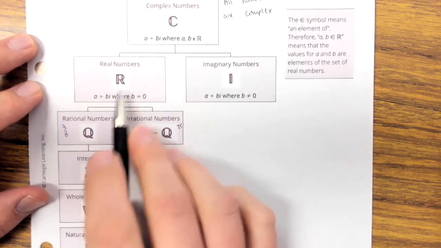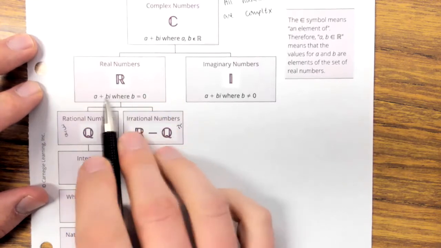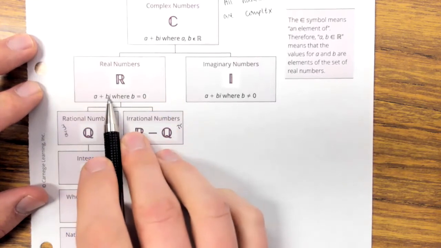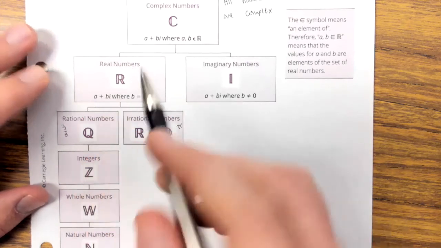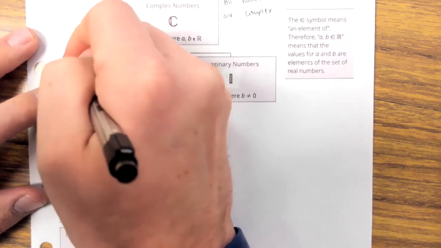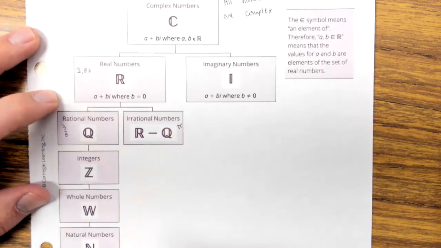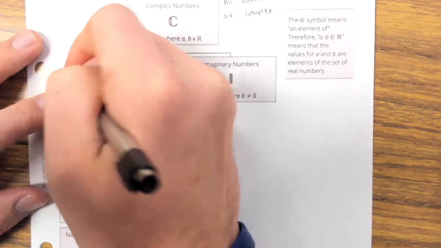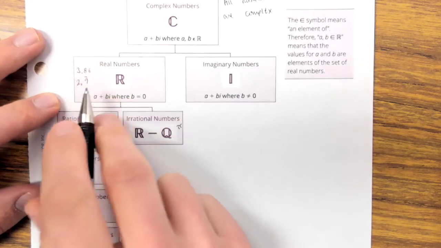So hey, real numbers, this is really what we kind of want to focus on. Real numbers are written in this form where b is equal to 0. So what this means is you don't have an imaginary part to it. So a real number could be like anything with like, I don't know, 3.86 is a real number. 2.9 repeating is a real number. Anything without an imaginary part to it.